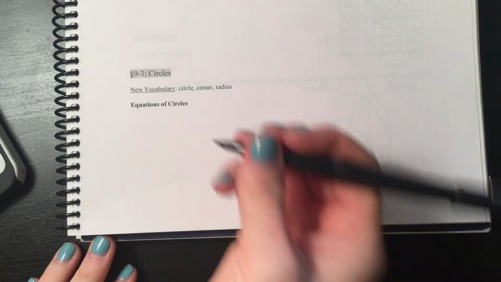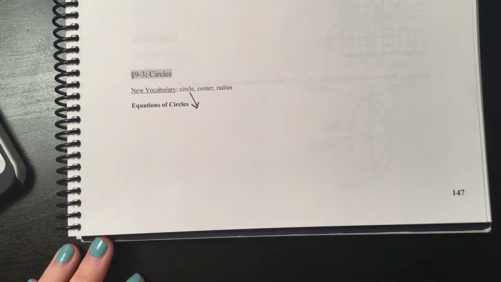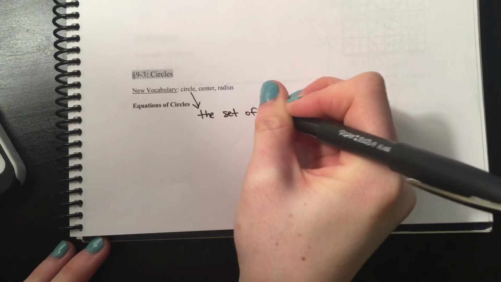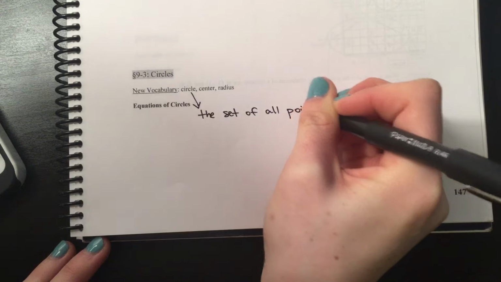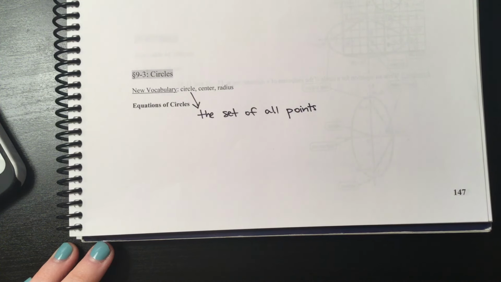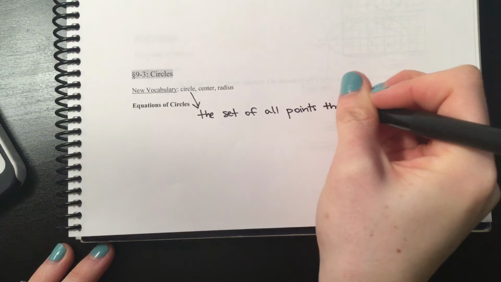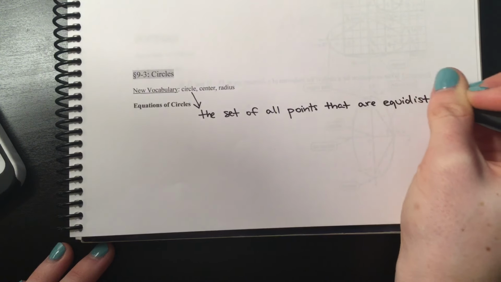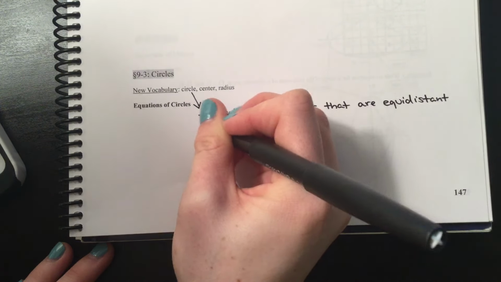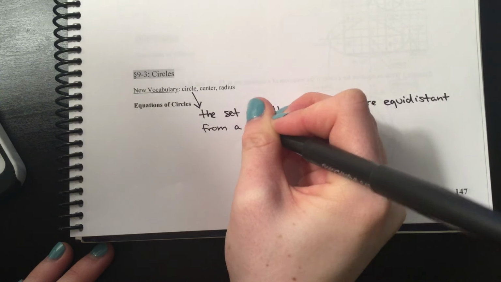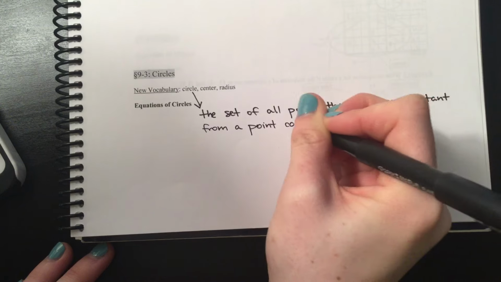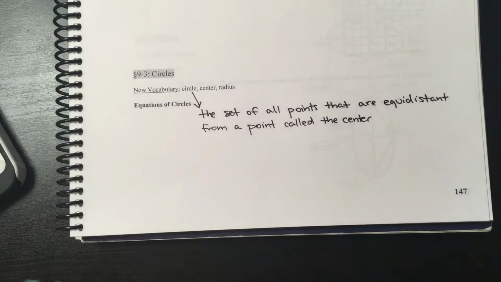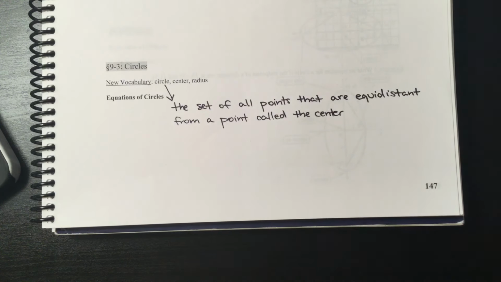So equations of circles. A circle is the set of all points in a plane, I guess you could say, that are equidistant from a point called the center. Okay, so set of all points that are equidistant from a point that we call the center.